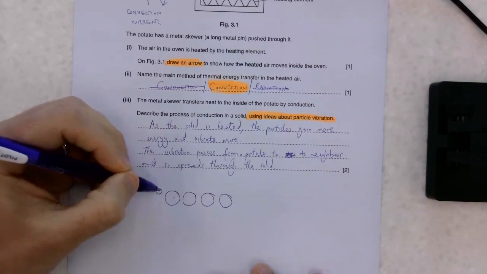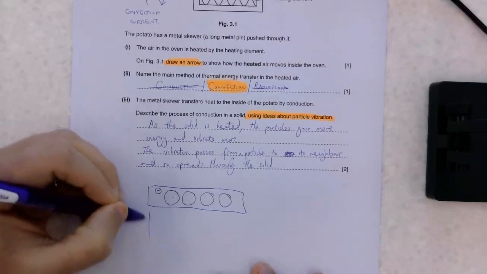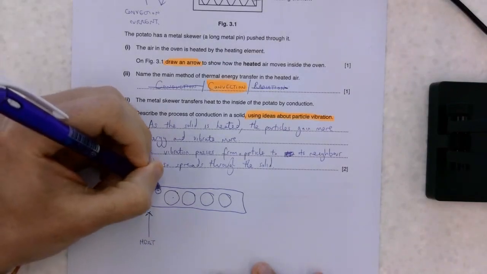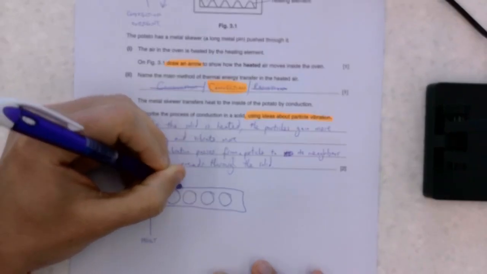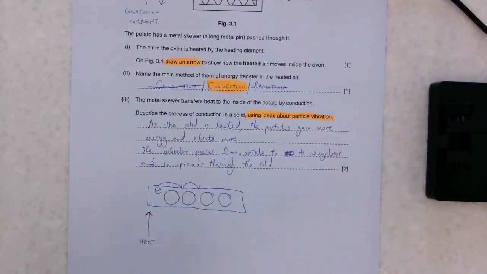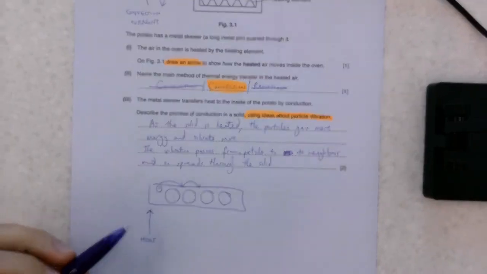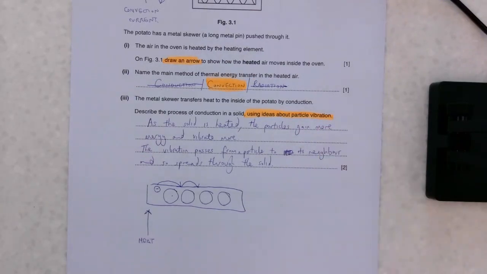If I'm heating something, I have heat at the bottom, then the electron will gain a lot of energy and move up away from the heat and therefore carry the heat from the hot to the cold end. Now notice my explanation there has nothing to do with particle vibration, which is the key word there. So you need to think actually about the different process.